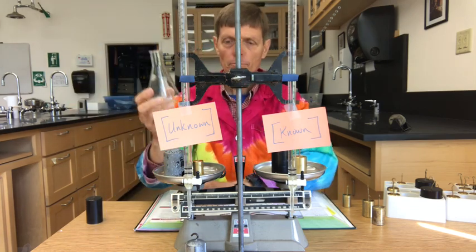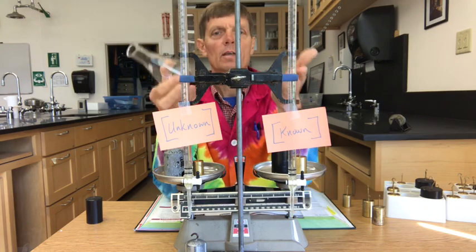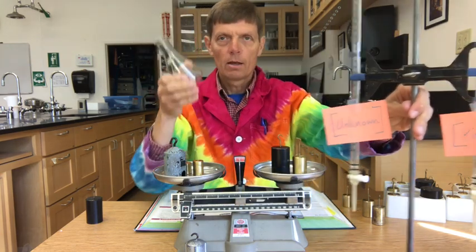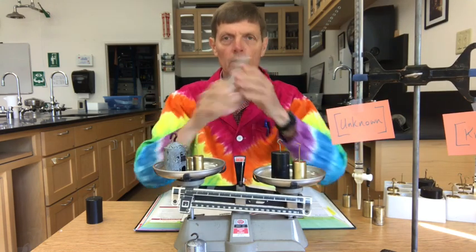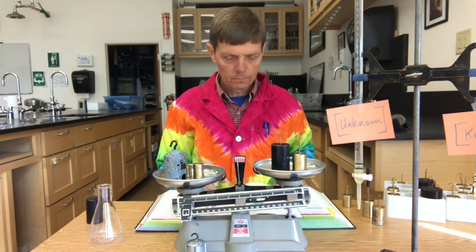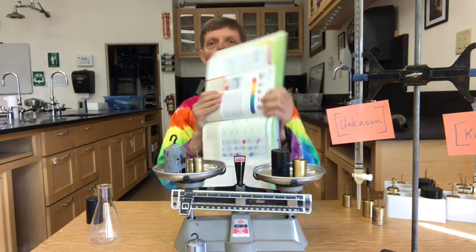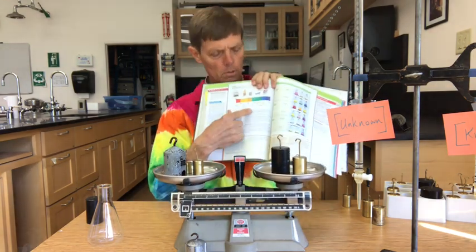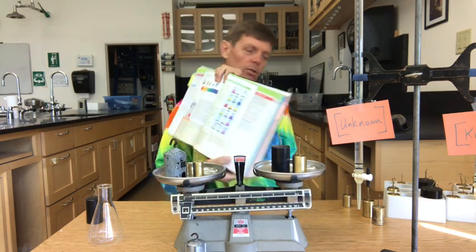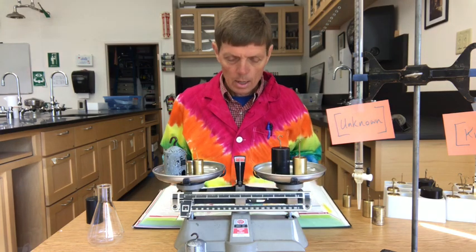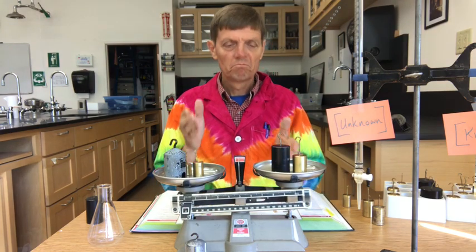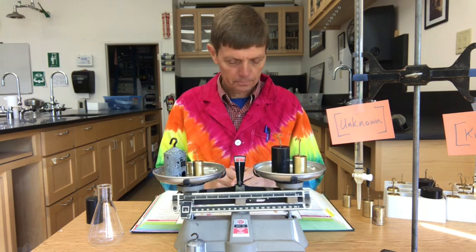Now, to be able to tell what's happening, the thing that's going to show us when we're at equilibrium, just like the scale here showed us when we were at equilibrium, is going to be what's called an indicator. The indicators we've already talked about, in your book, you have a discussion of indicators. We did the red cabbage lab, and we used the litmus paper as indicators to tell us when something is an acid or a base.